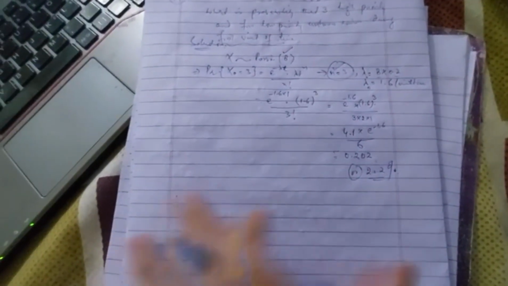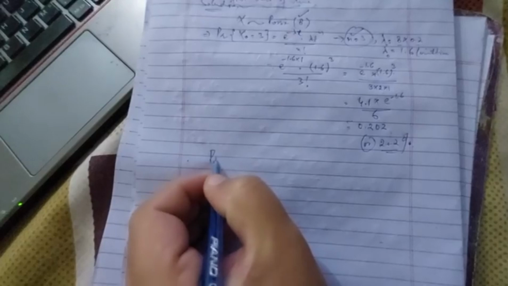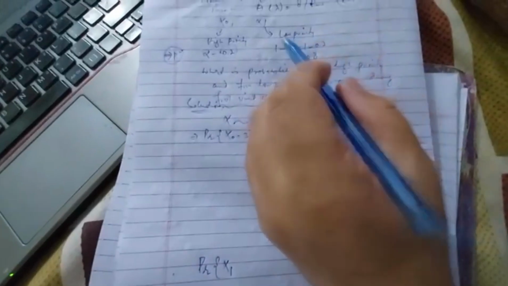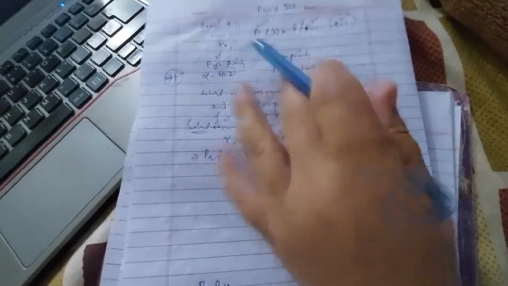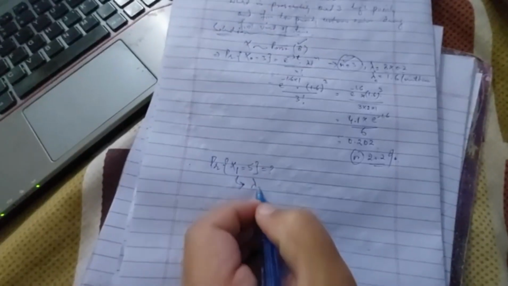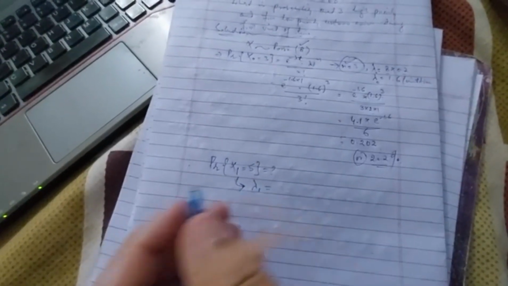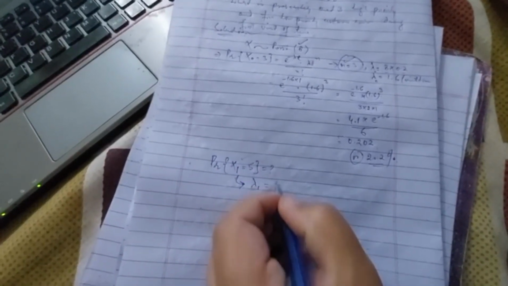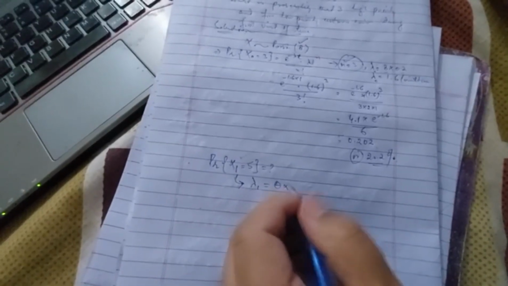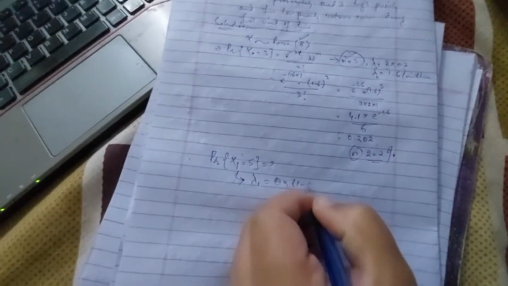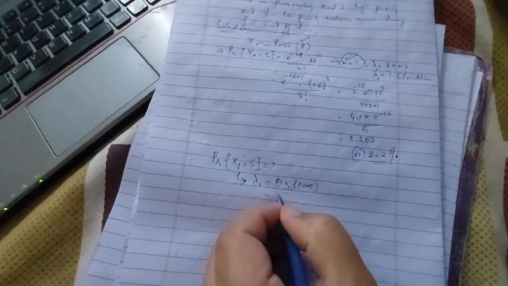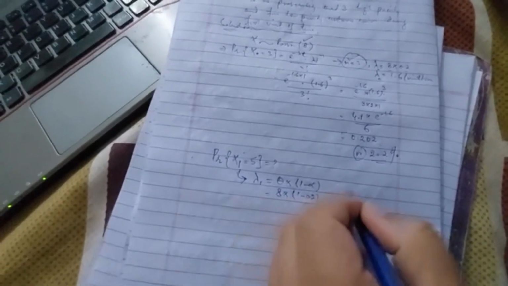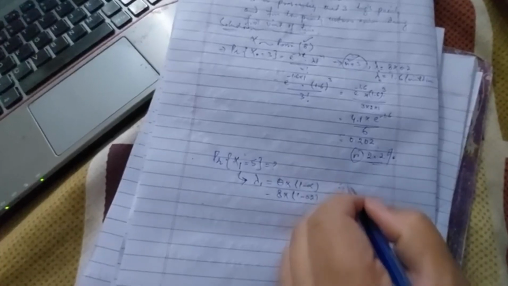Now similarly doing it for the low priority. The probability that x1, because we have represented lambda 1, this should be found prior to processing this. So lambda 1 is equal to theta multiplied by the probability, which is 1 minus alpha. Theta is equal to 8, multiplied by 1 minus alpha, which is 1 minus 0.2, or we can also write it as beta.